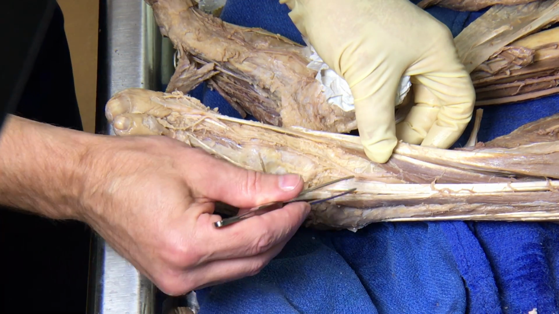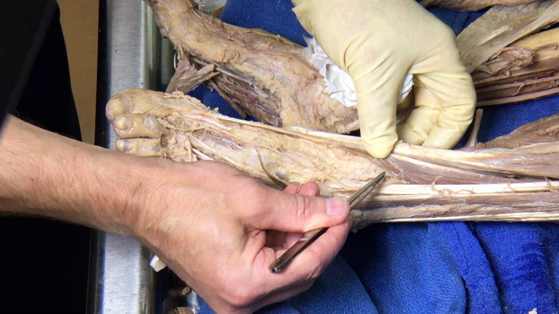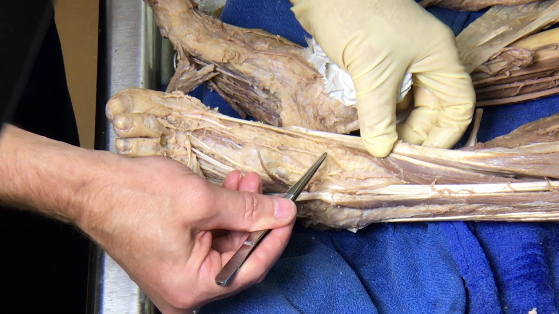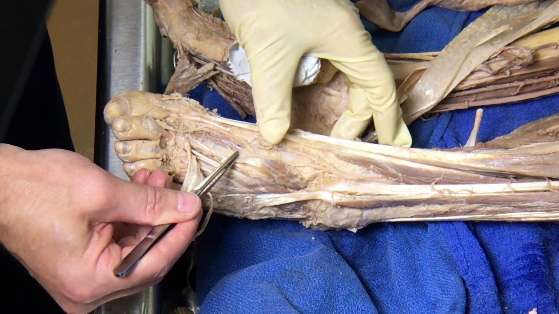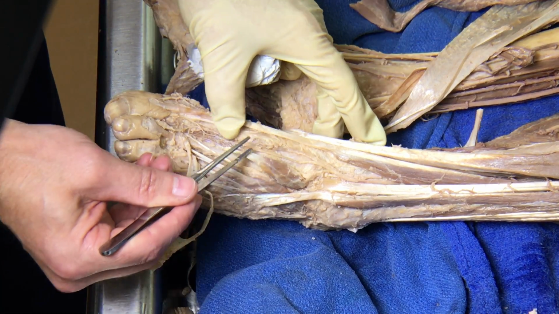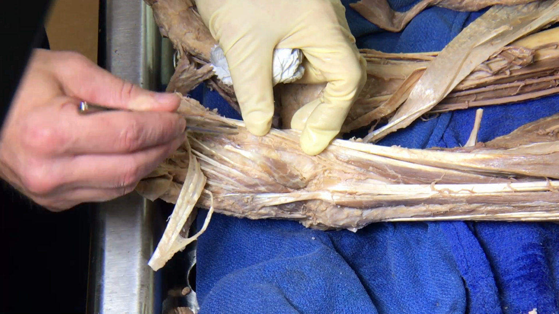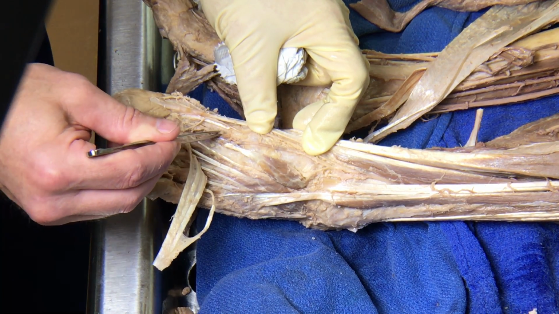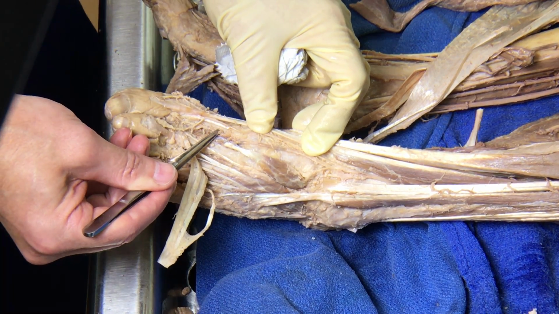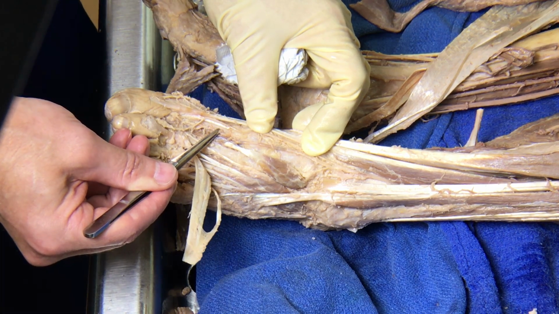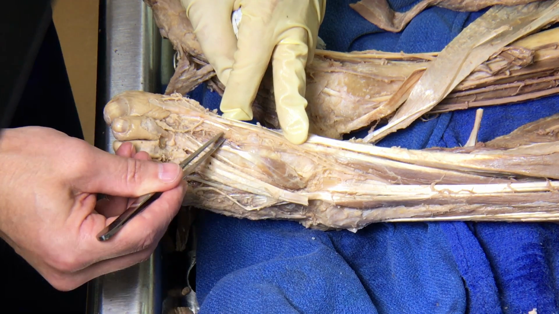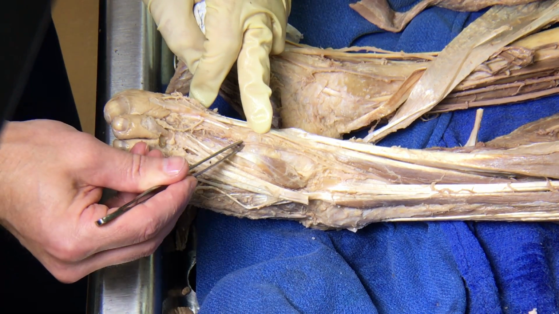From the arterial perspective, we have the anterior tibial artery that as it crosses the ankle becomes dorsalis pedis. As it approaches the base of the first and second metatarsals, we will see that it continues with the dorsal interossei here as the dorsal metatarsal artery.